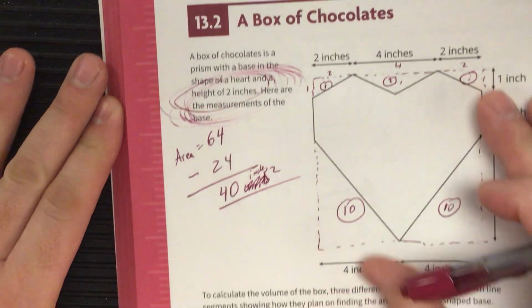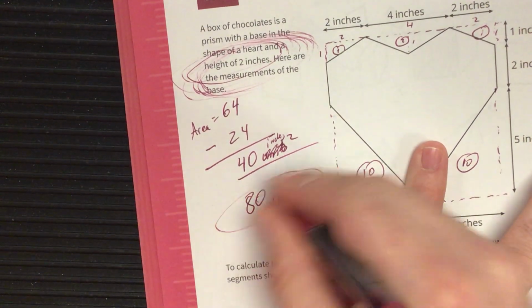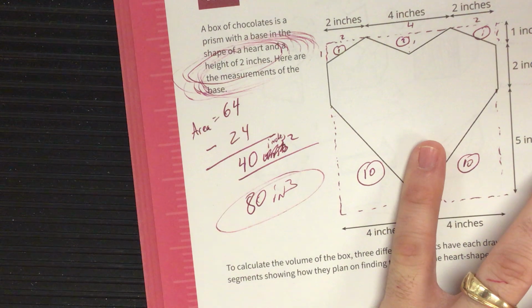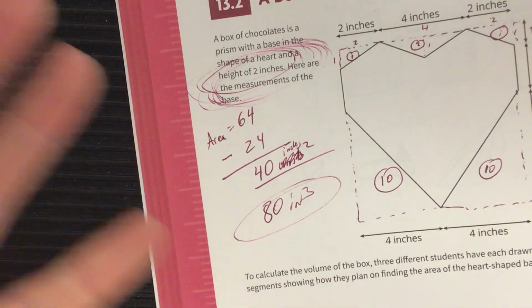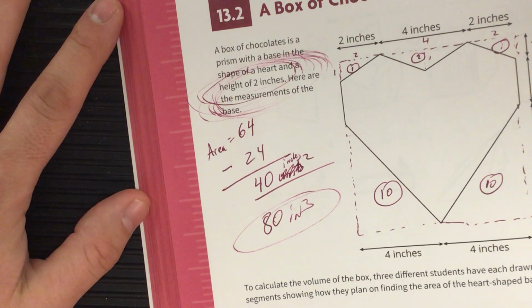Brenna. 80 inches cubed. Area of the base times the height. Height, it said, was 2. Josh read that for us. See how much they listened to you when they were like, what's the height?